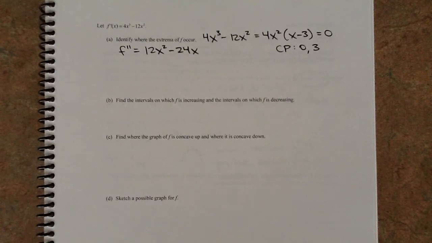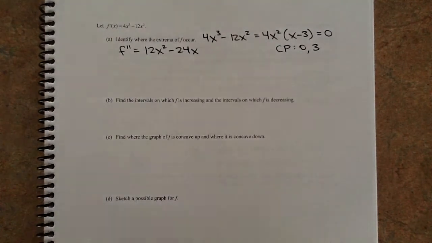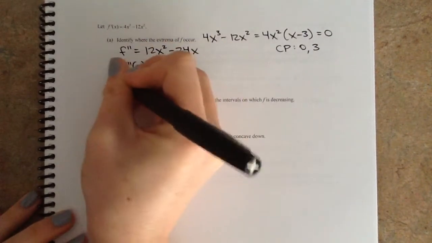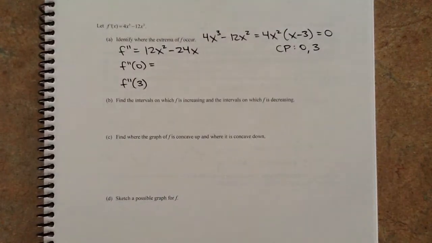So how do we do the second derivative test again? Plug in the critical points into the second derivative, see what we get. So f double prime of 0, we're going to plug that in, and f double prime of 3. What do we get if we plug 0 into the second derivative? 0.